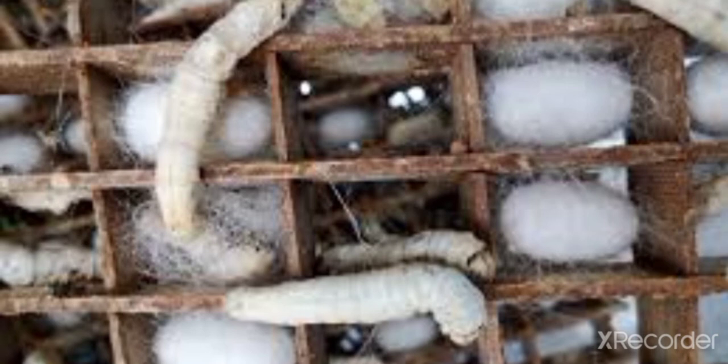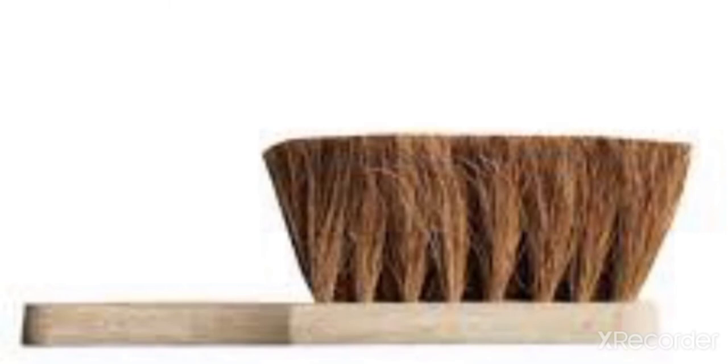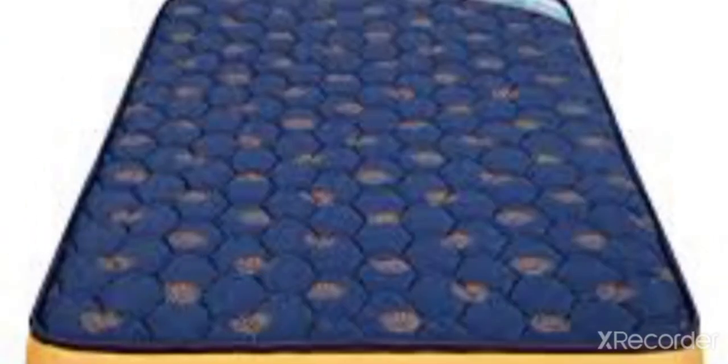Now, there is coir also, which is obtained from the husk of coconut, and it is used for making doormats and brushes for cleaning surfaces and coir mattresses also. So, with this, we come to the end of this chapter, and thus we have seen how the clothes which we wear are actually made from different materials.